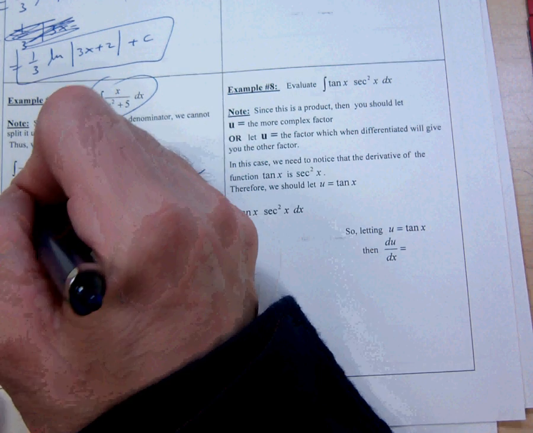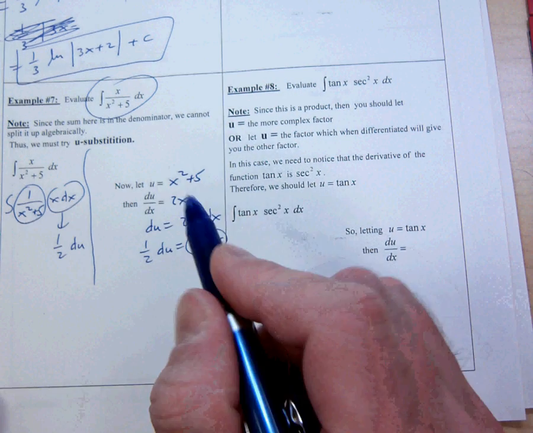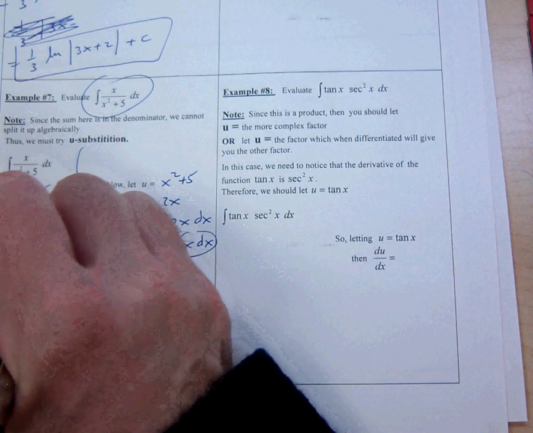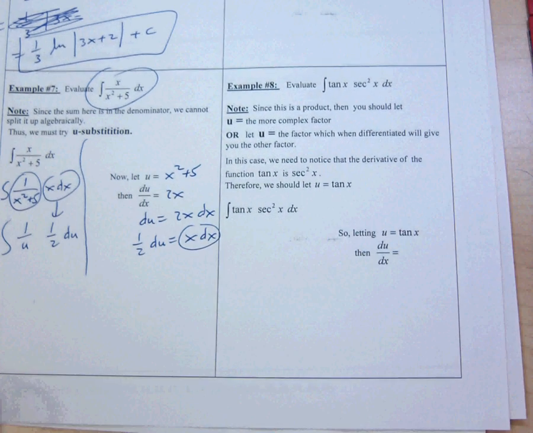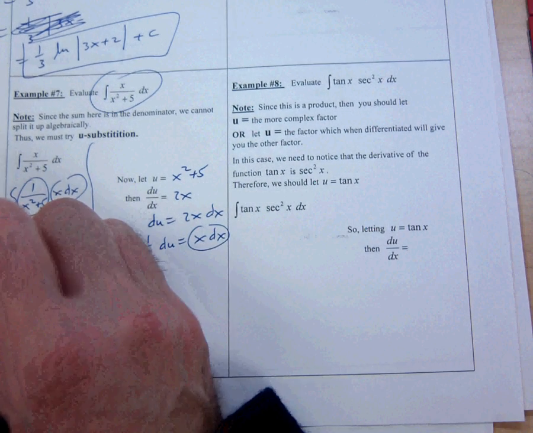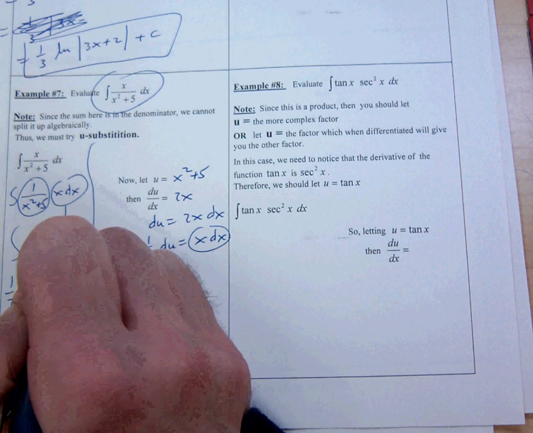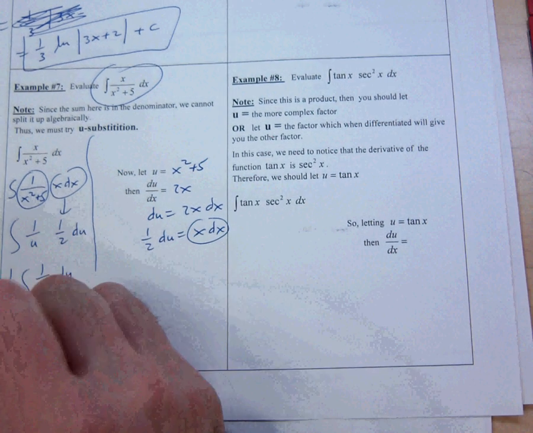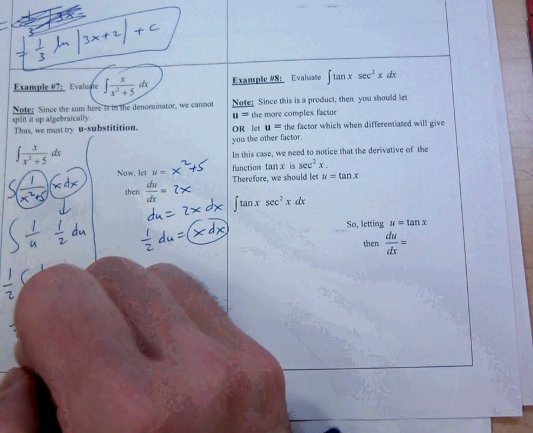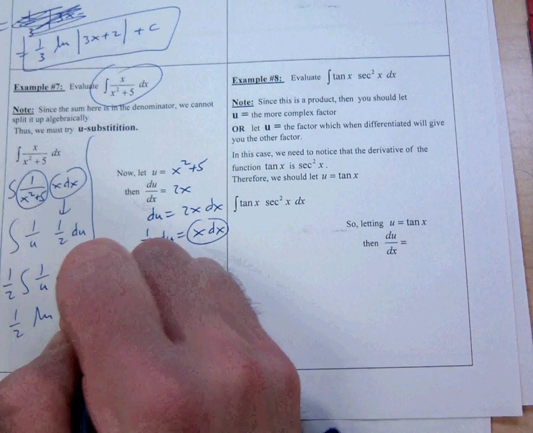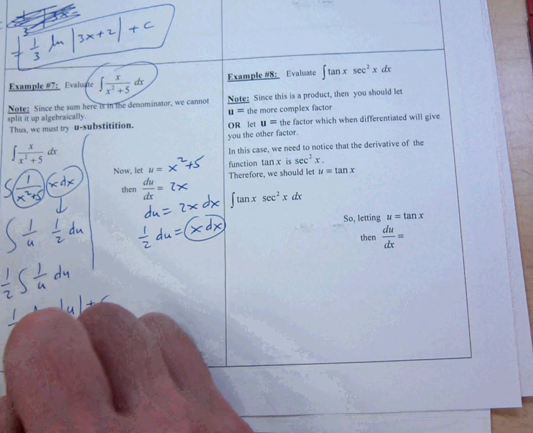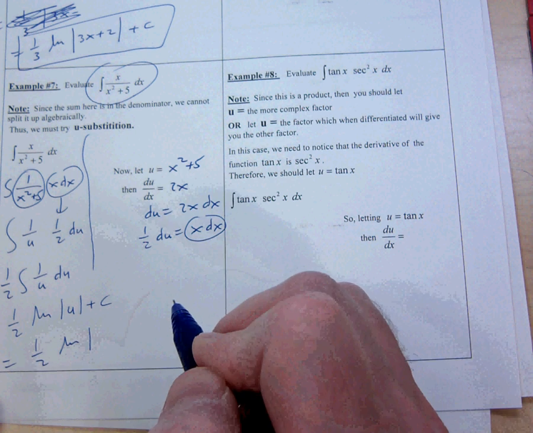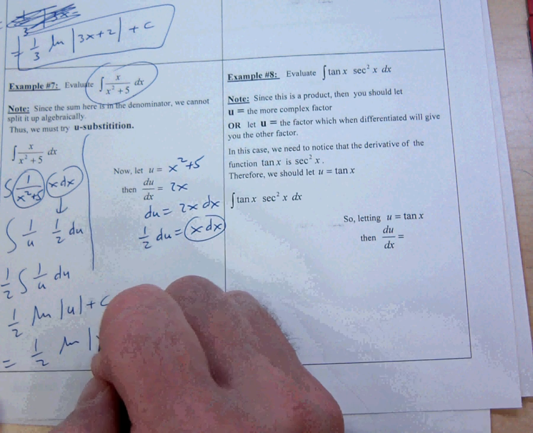And then I can replace all of this with what? What can I replace that with? 1 over u. Okay, good. And then from there, I can pull out the 1/2, right? And I think you all know that the antiderivative of that is what? What is it, guys? Shout it out. ln, absolute value of u plus c. And please, guys, don't forget to put the u back in. What's my u again? x squared plus 5.